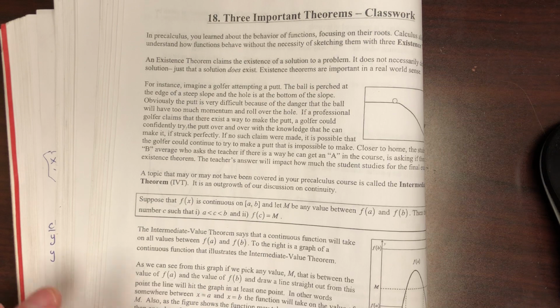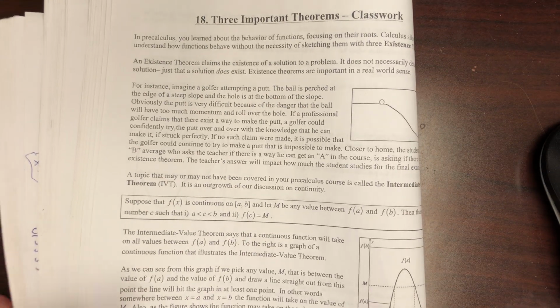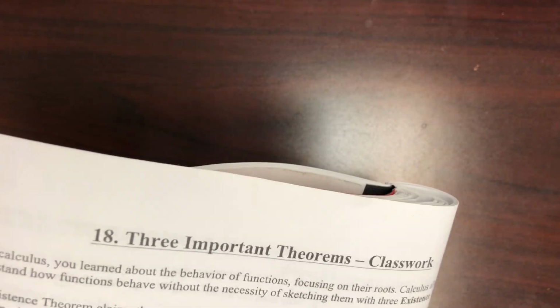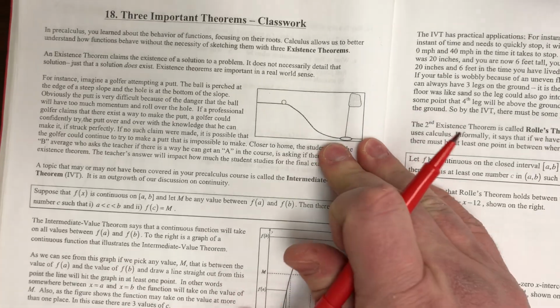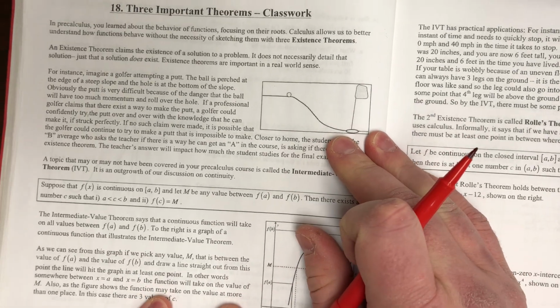Today we're going to look at 3 important theorems, but we'll see how far we get. On the AP exam, these are 3 theorems that you can be required to name. So we do have to memorize what they are and what they do. The good news is they're pretty straightforward.